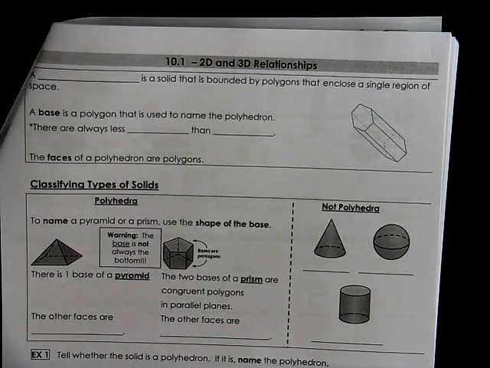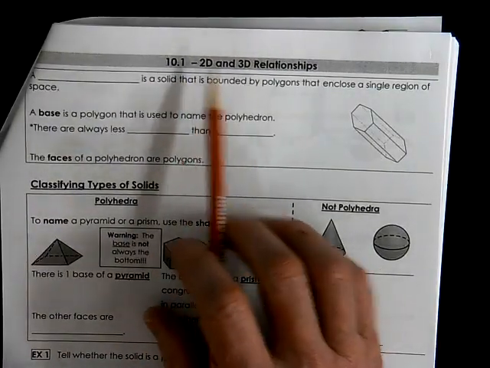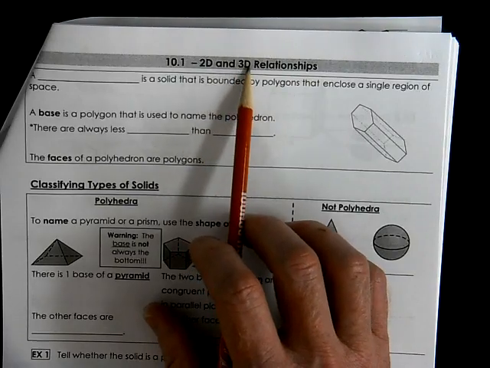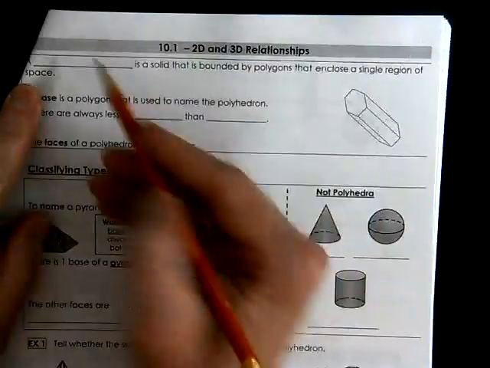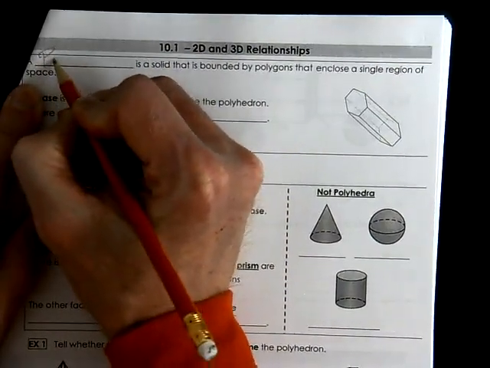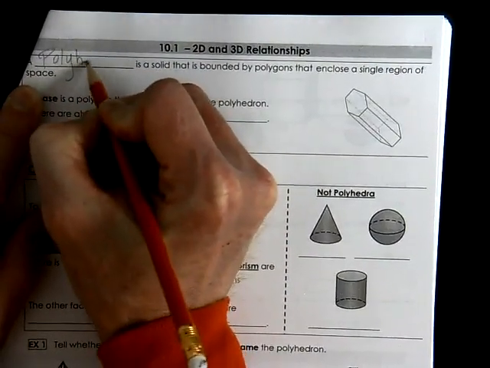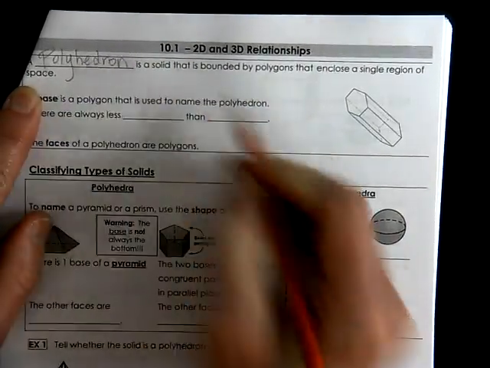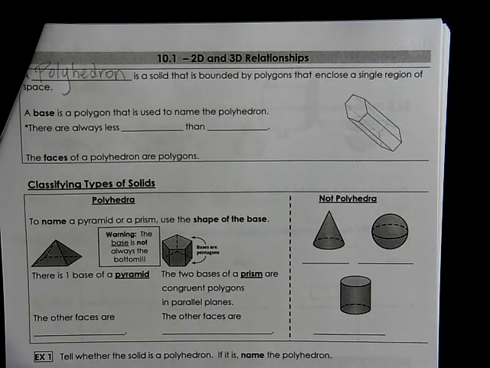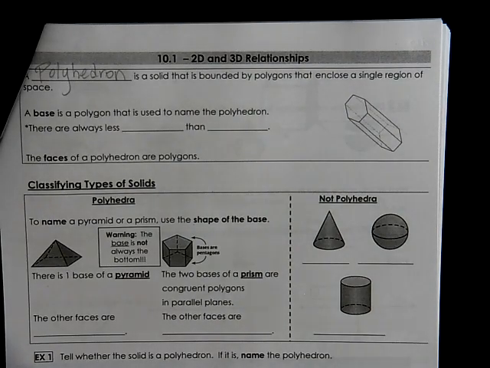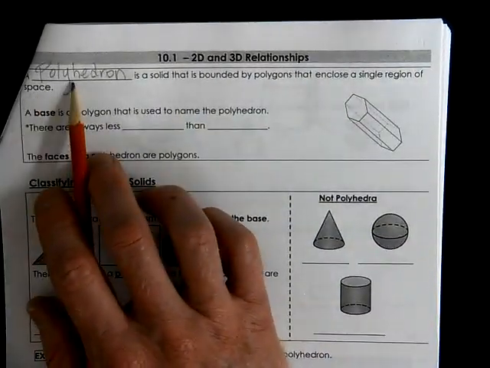This is geometry, talking about Unit 10. We'll talk about three-dimensional figures and some two-dimensional figures. A polyhedron. A polyhedron is a solid that is bounded by polygons that enclose a single region of space.